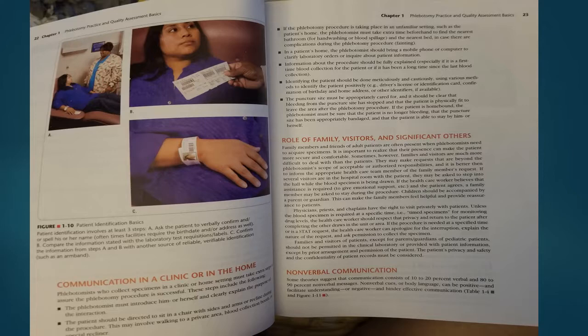If the phlebotomy procedure is taking place in an unfamiliar setting, such as a patient's home, the phlebotomist must take extra time beforehand to find the nearest bathroom for hand washing or blood spillage, and the nearest bed in case there are complications during the phlebotomy procedure, such as fainting. In a patient's home, the phlebotomist should bring a mobile phone or computer to clarify laboratory orders or inquire about patient information. Information about the procedure should be fully explained, especially if it is a first-time blood collection for the patient or if it has been a long time since the last blood collection.